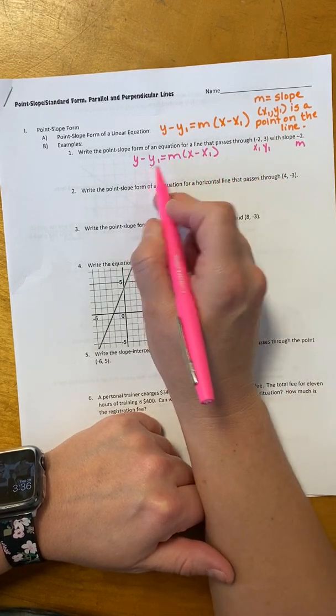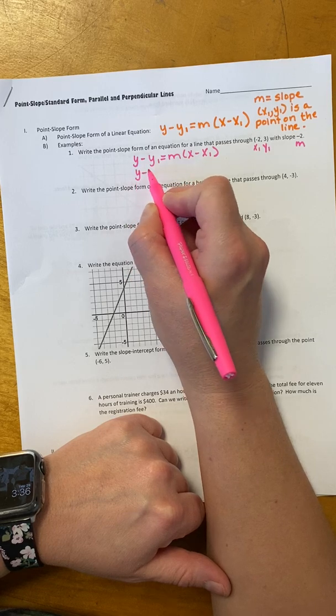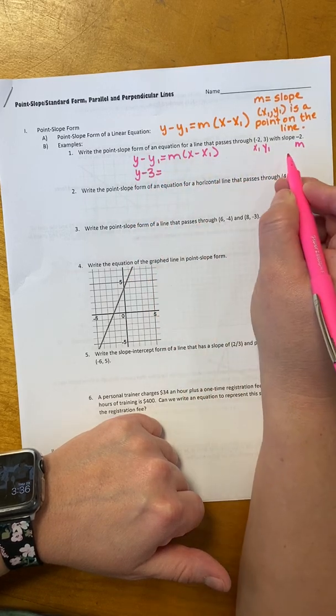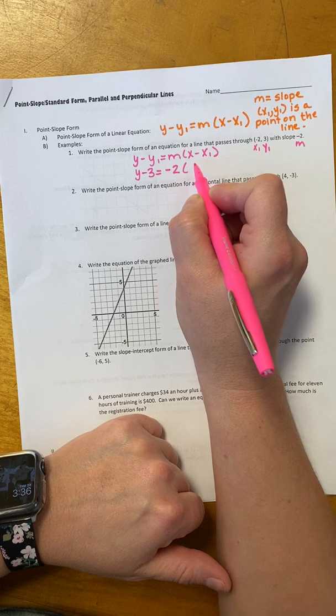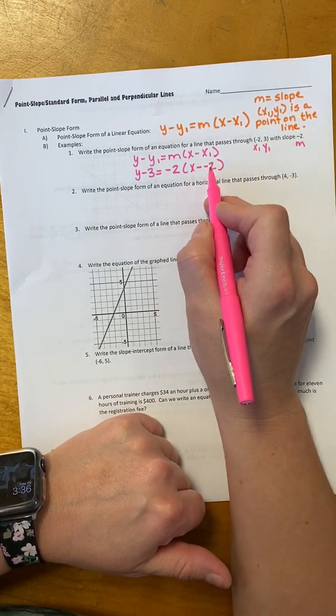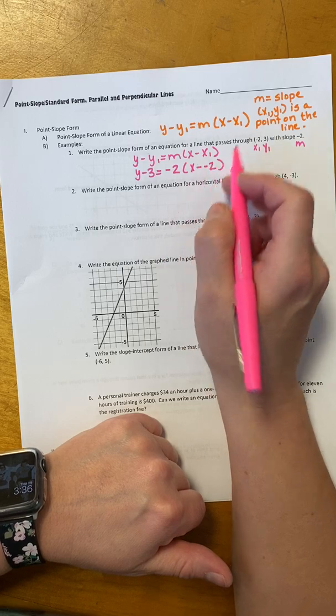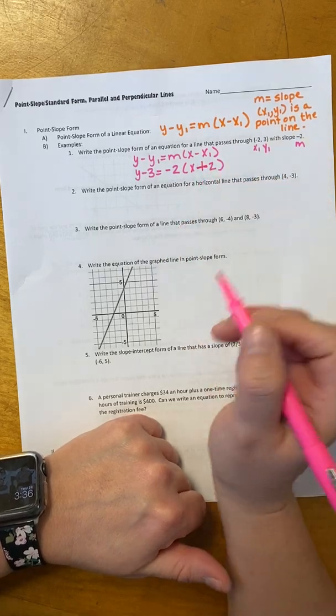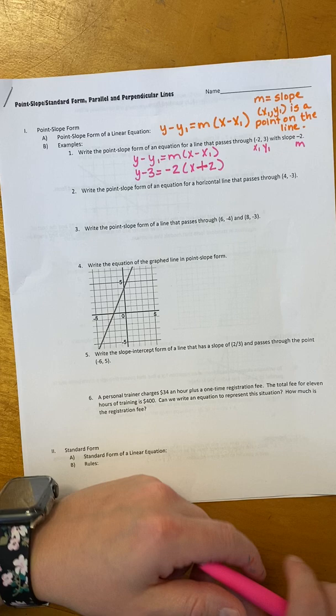And for y sub 1, I'll plug in a 3, so y minus 3. For m, I'm going to plug in a -2. And for x sub 1, we plug in -2. Now, we're not going to leave that a minus a negative. Keep flip change, that'll become a plus. Let's look at the next one.